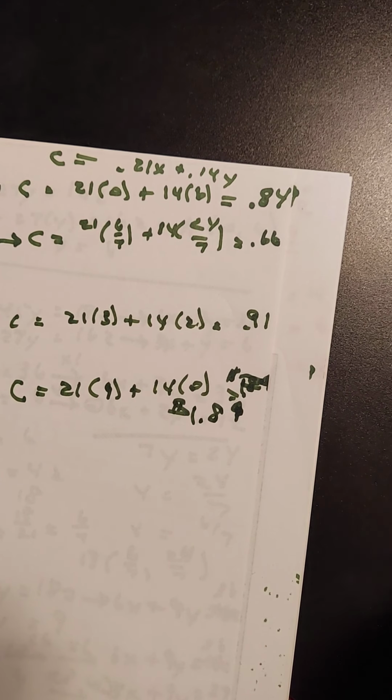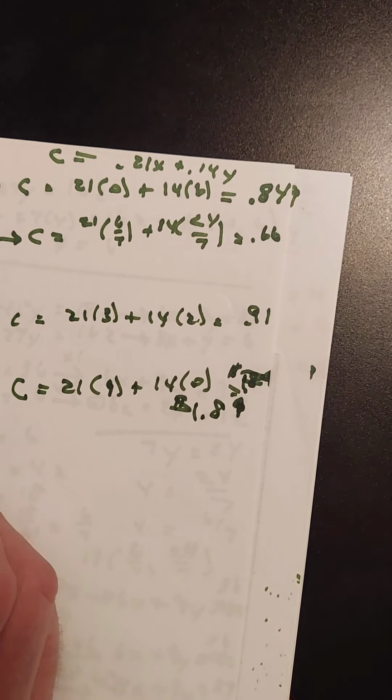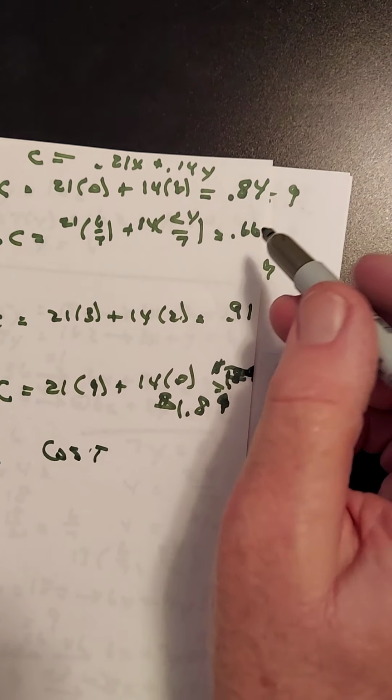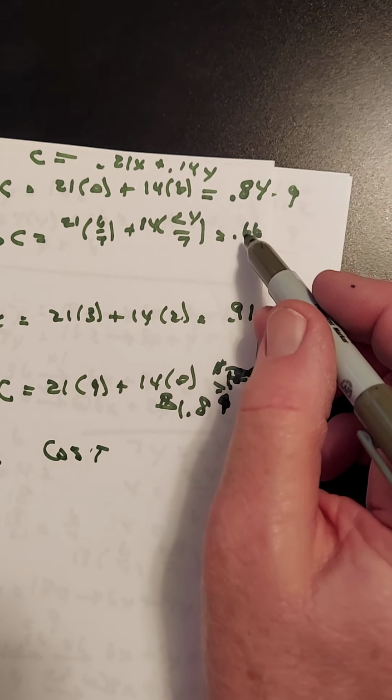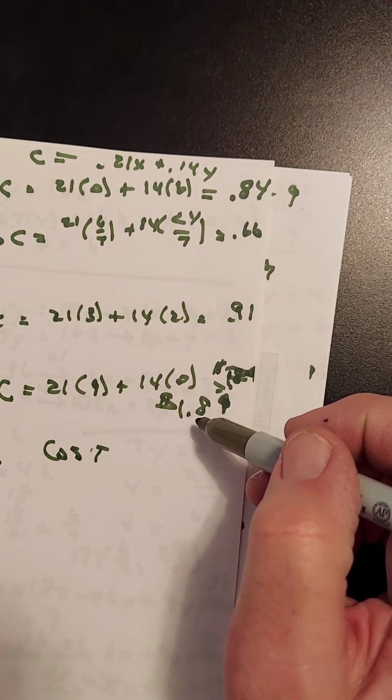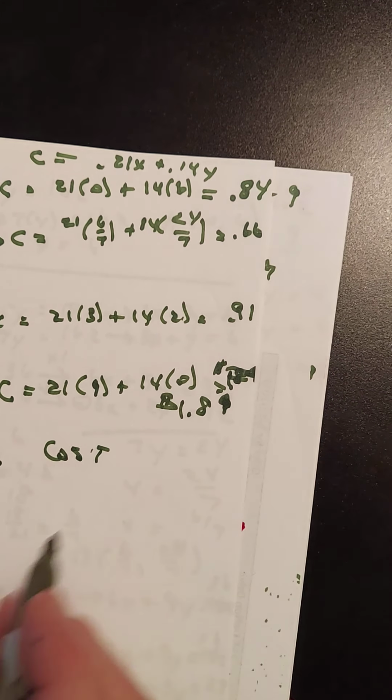Okay, now what are we trying to find here? We want to find the minimum cost. All we got to do is look at our numbers. I got 84 cents, 66 cents, 91 cents, and $1.89. What's the smallest number? 66.